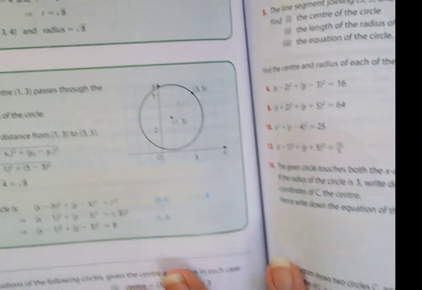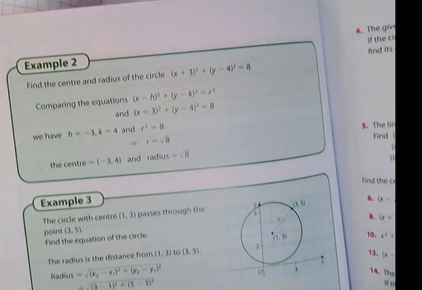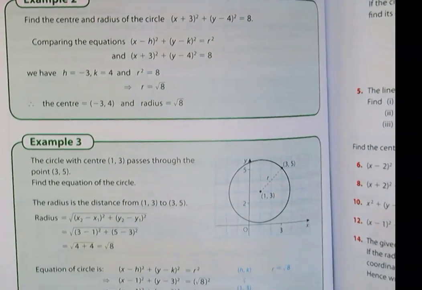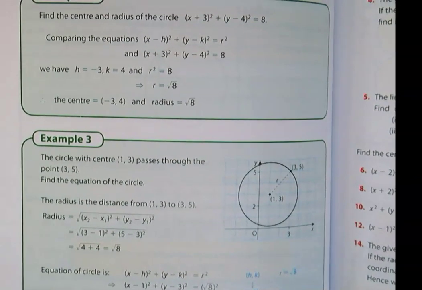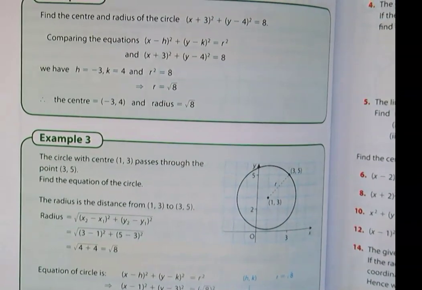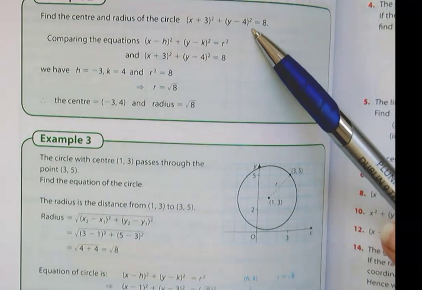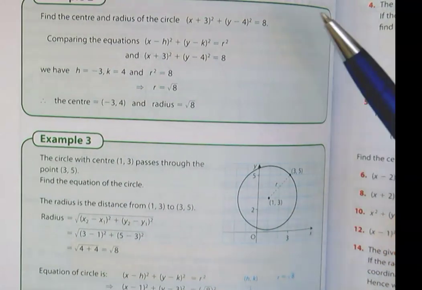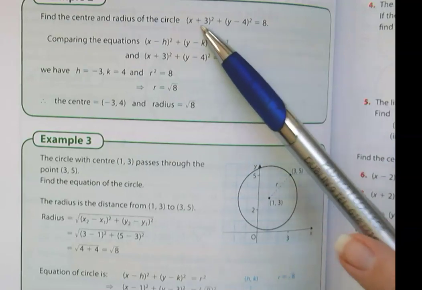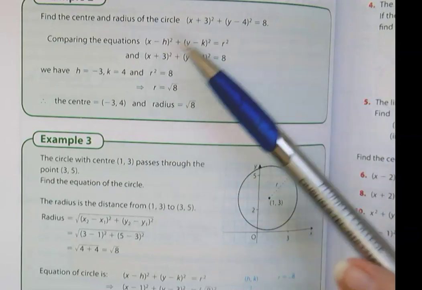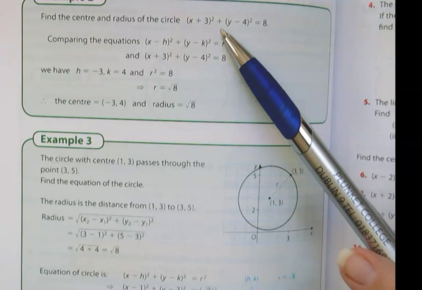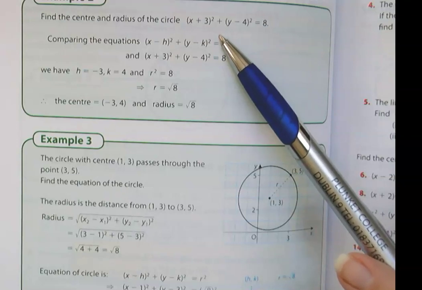Right, more examples. It says find the centre and the radius of the circle (x plus 3) squared plus (y minus 4) squared equals 8. So again, you compare your equation to the one in the log tables. There is stuff after your x and your y, so it's not centre (0, 0).